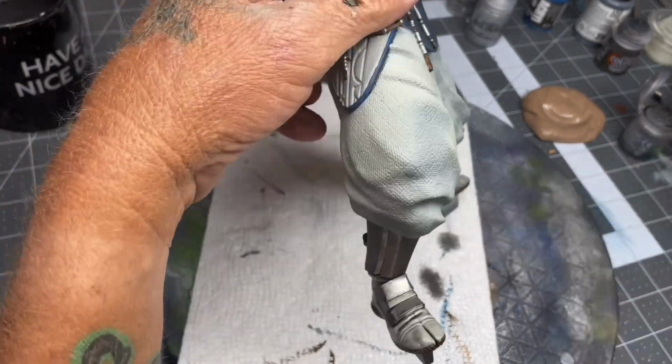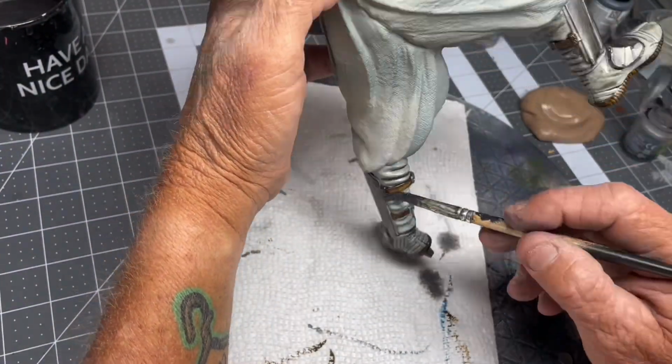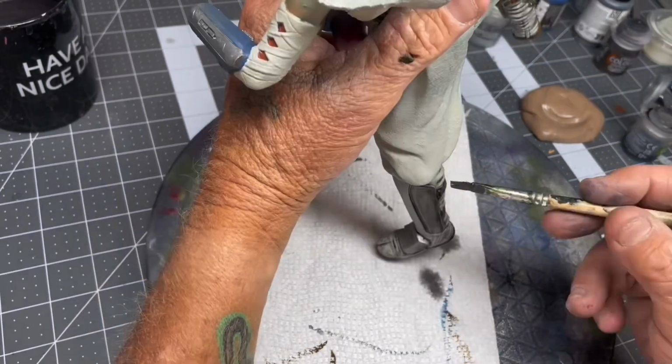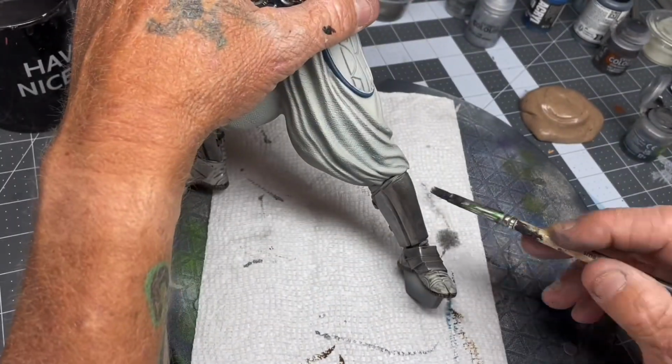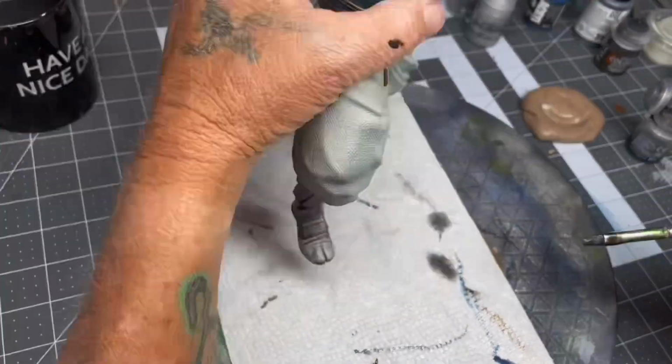Anyhow, now I'm just grunging up her armor bits on her shins and her shoe coverings there. Gotta protect your feet, gotta protect those shins.